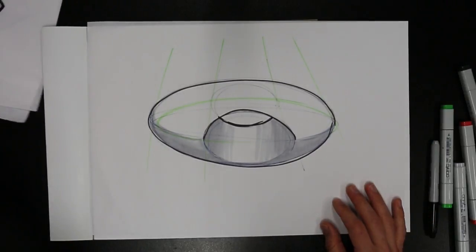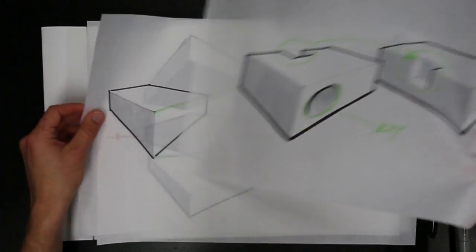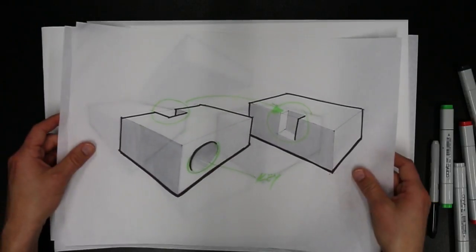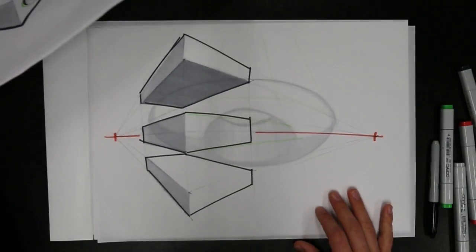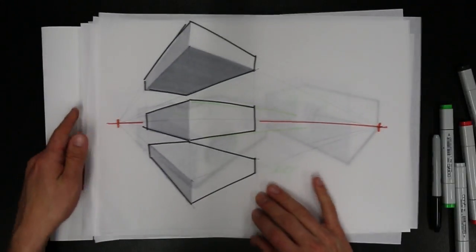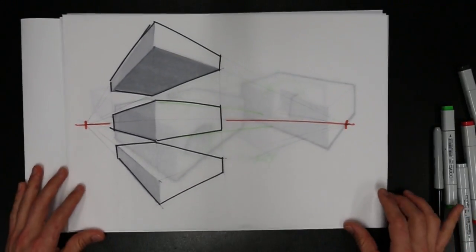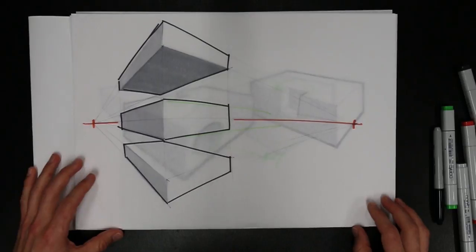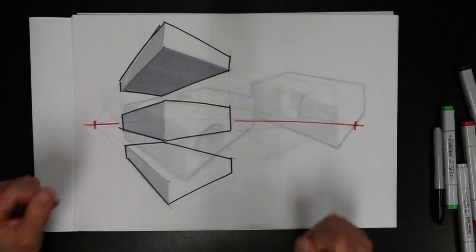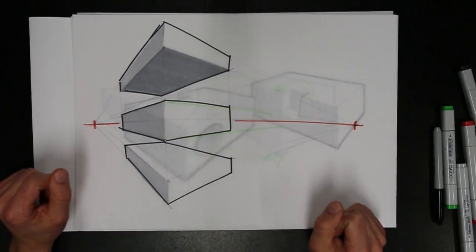So, I hope that's been somewhat helpful for when you're communicating your concepts. The most important thing is to remember to make it easy for your viewers to understand what context you're trying to communicate your designs in.